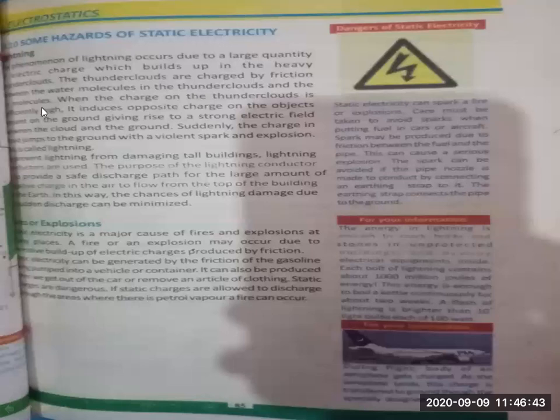What is static electricity? As you can see, the phenomenon of lightning occurs with a large quantity of electric charge, which builds up in heavy thunderclouds. You might have seen the phenomenon of lightning, which occurs due to the large quantity of electric charge that builds up in heavy thunderclouds.